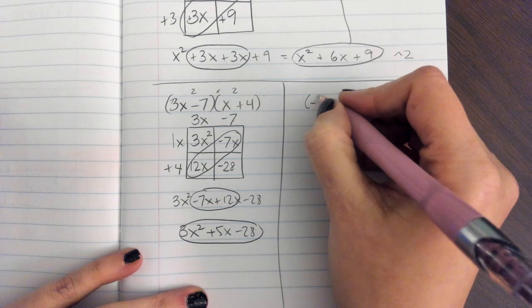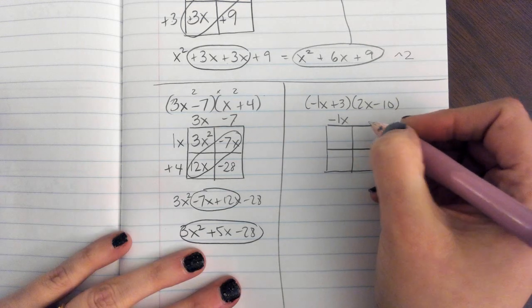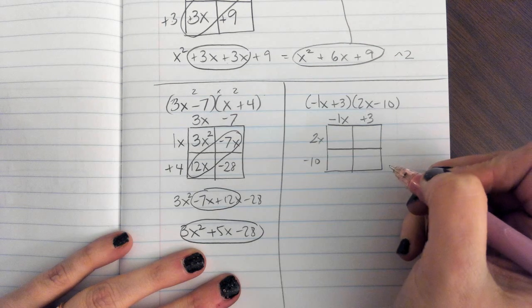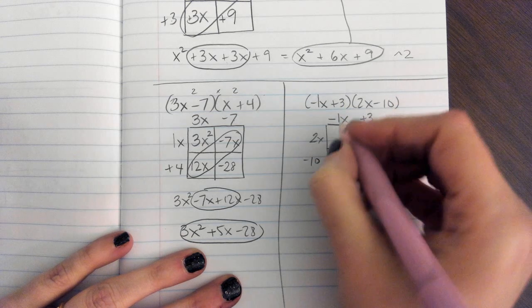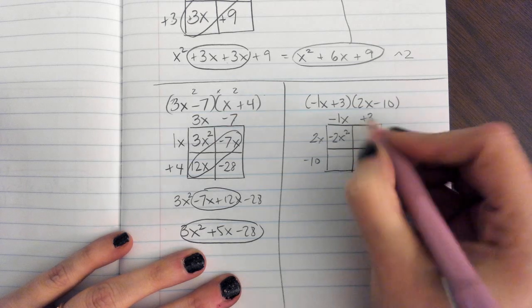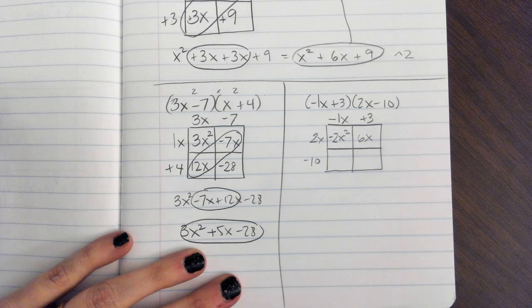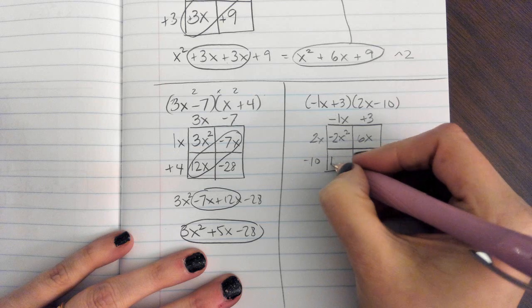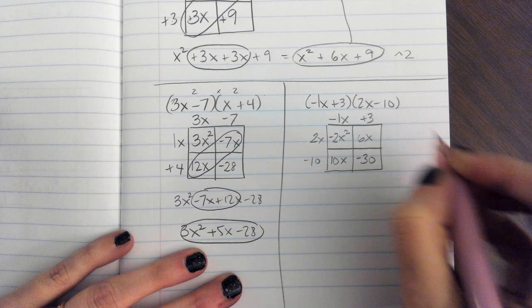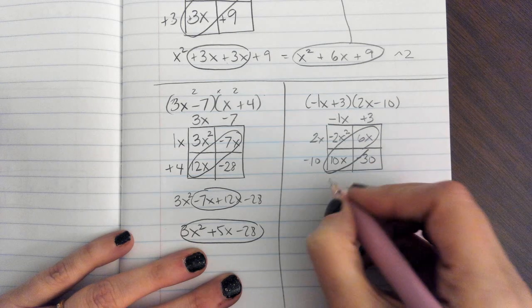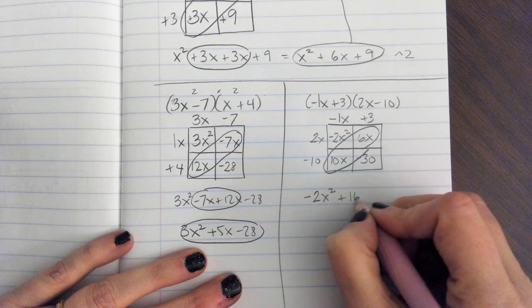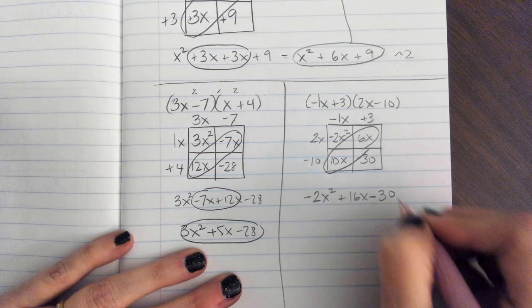So I'm going to make this negative 1x, just because you know I like my invisibles, to keep me from being confused, and this is 2x minus 10. Okay, so I'm going to start multiplying. Negative 1 times 2 is negative 2. X times x is x squared. 3 times 2 is 6, and those are x's. Negative 1 times negative 10 is positive 10 x's. 3 times 10 is negative 30. Now I'm going to combine my like terms. I have negative 2x squared plus 16x minus 30.